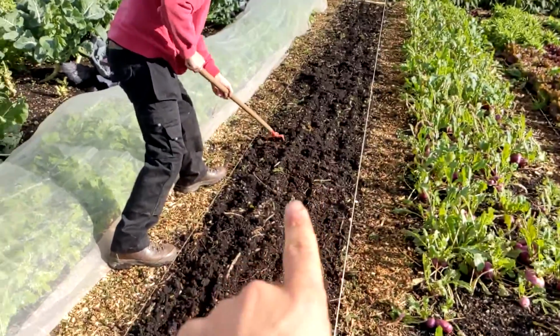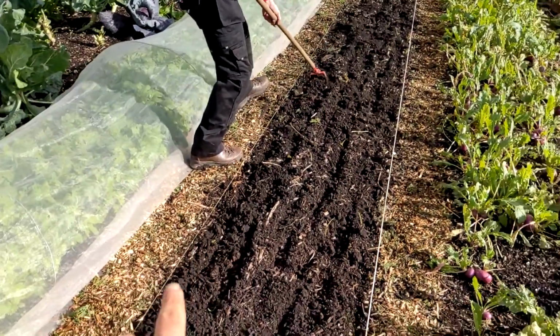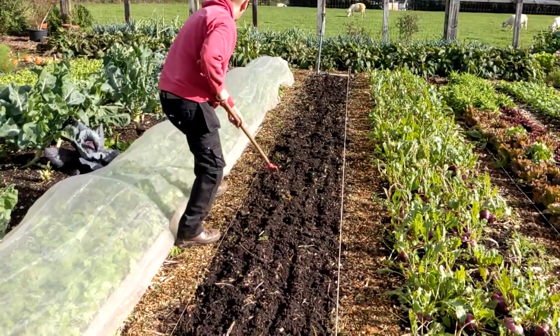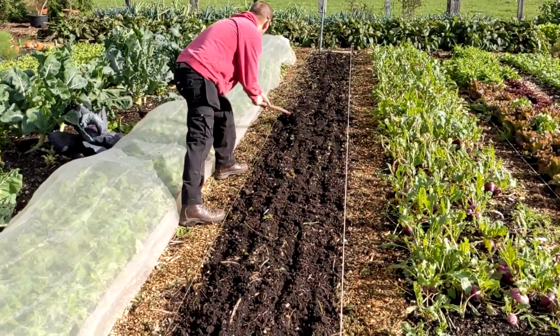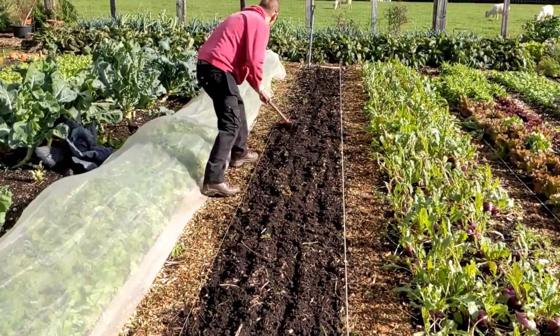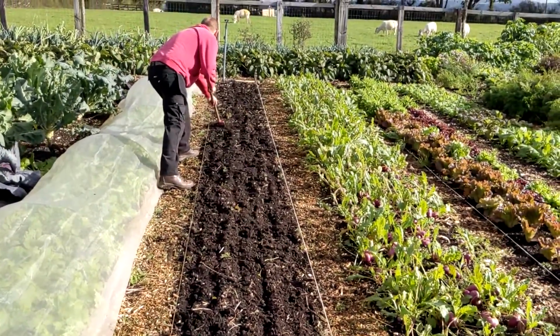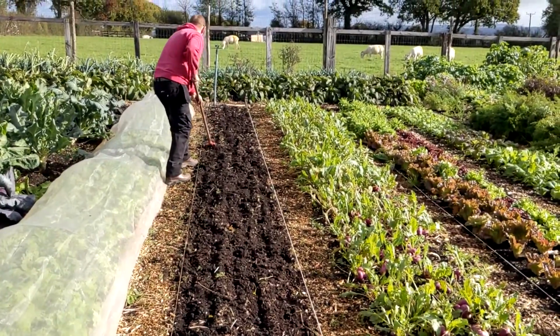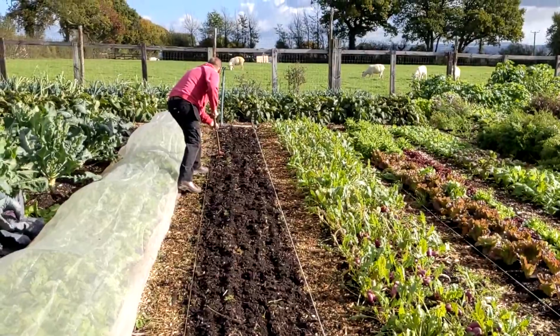So after this action, Paul removed the wood chip from the bed, and then next step will be sowing some green manures. So from carrots to green manures in, how long was that? Half an hour? So very fast, very quick. The soil is remaining undisturbed and covered with living plants. Anything you want to add, Paul?